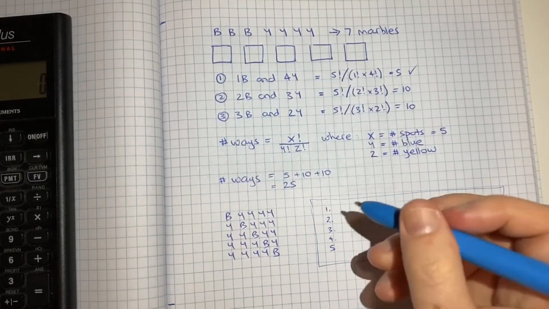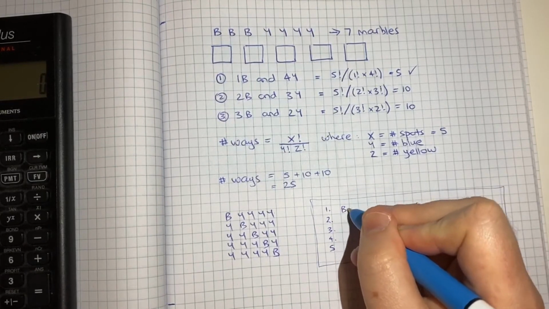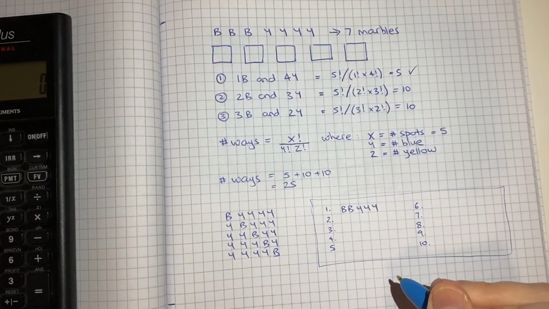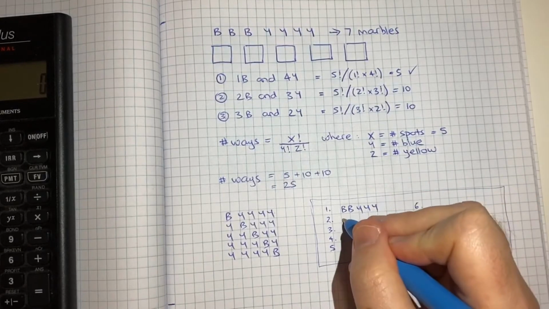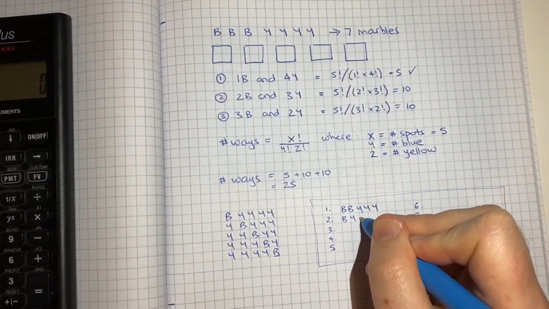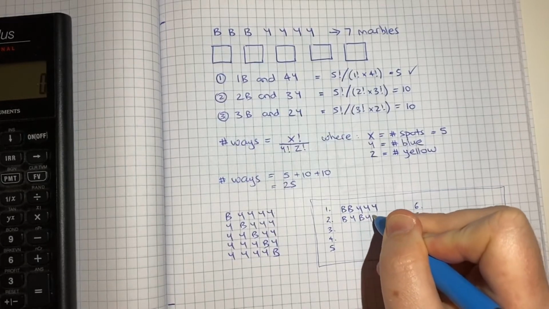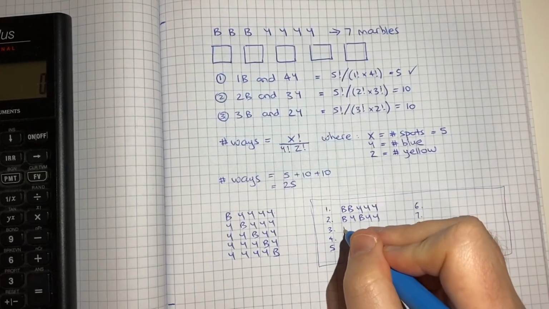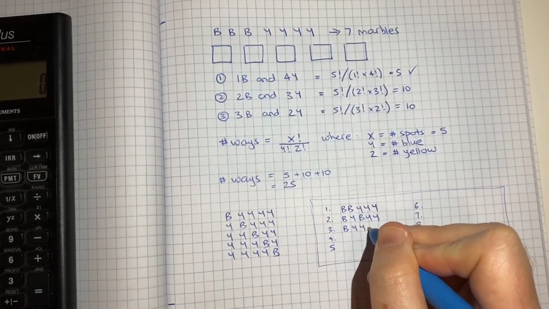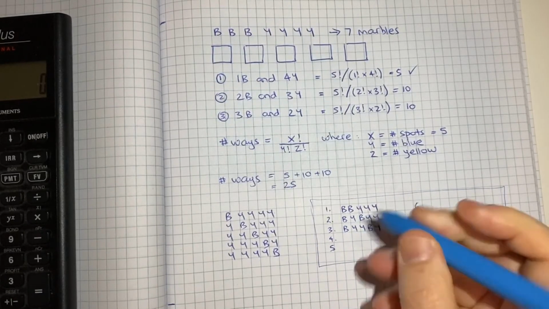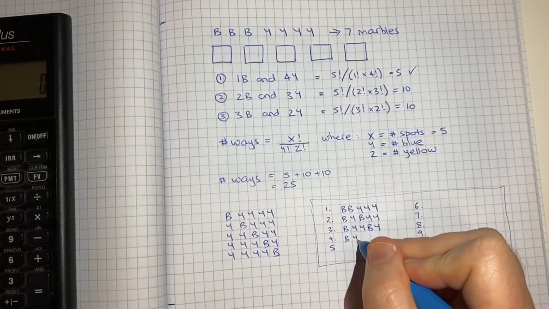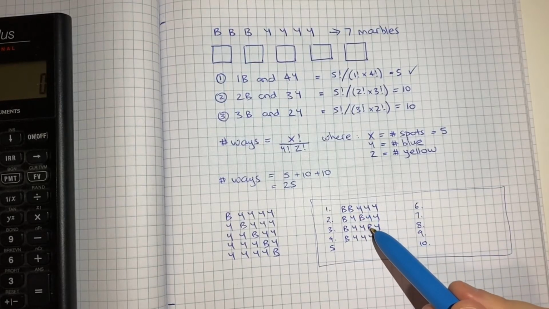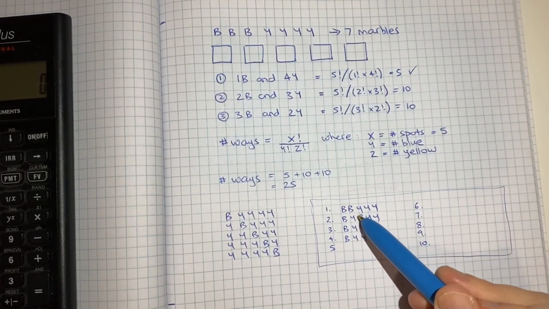So first way would be I just take blue, blue, and then yellow, yellow, yellow. That's one way. I could then go blue, yellow, blue, yellow, yellow. And see, I've shifted this second blue over 1, and I'll just keep doing that. Blue, yellow, yellow, blue, yellow, blue, yellow, yellow, yellow, blue. So I've followed that pattern of shifting over the second blue.